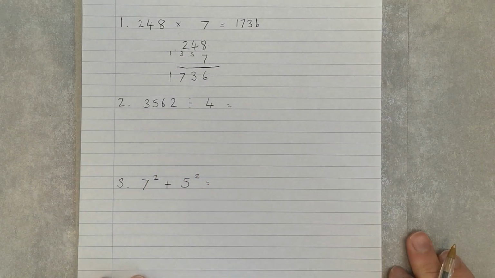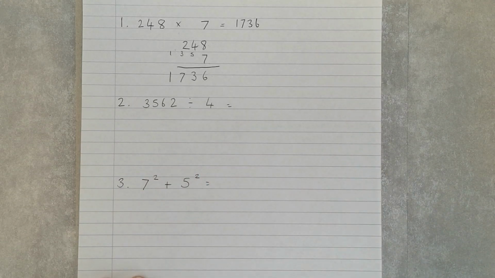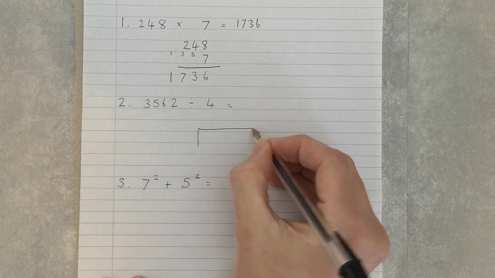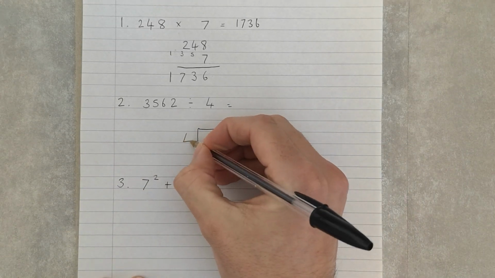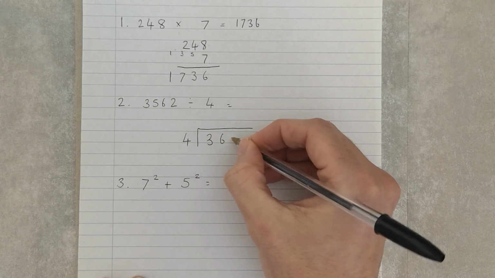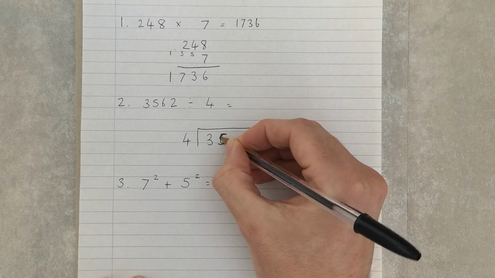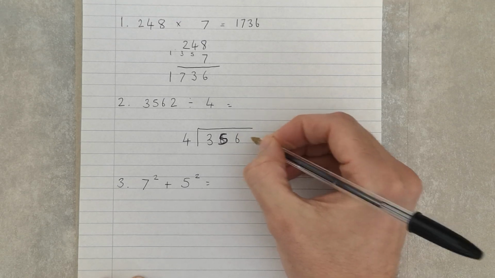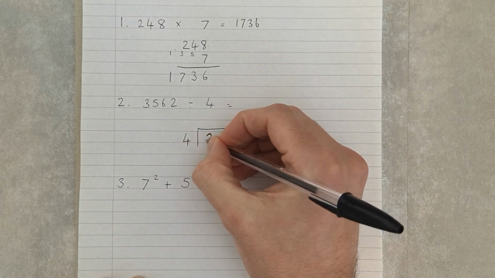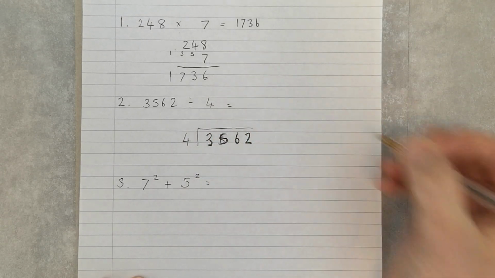So right, moving on to division. So what do we do when we divide? Okay, we're going to look at the method that we're going to use. So we're going to use a bus stop. Okay, so I'm going to put my bus stop in. I'm going to do my dividing by 4. And then dividing 3,562. Okay, so I've got 3,562. Make sure you can see that clearly.